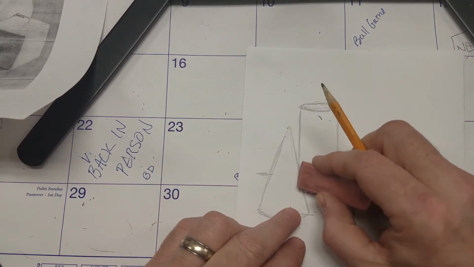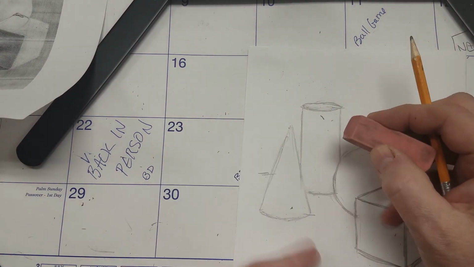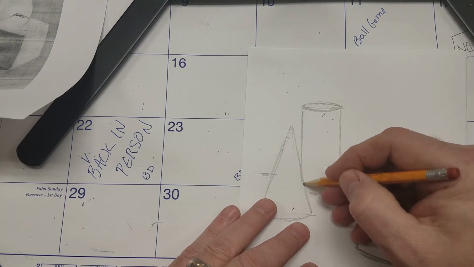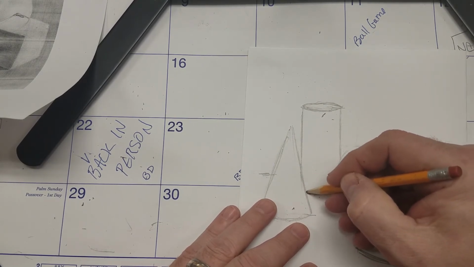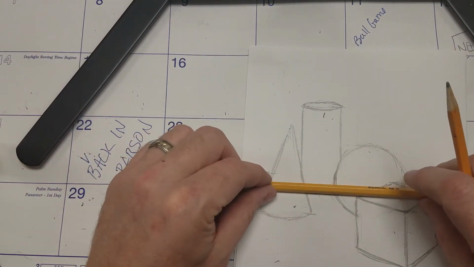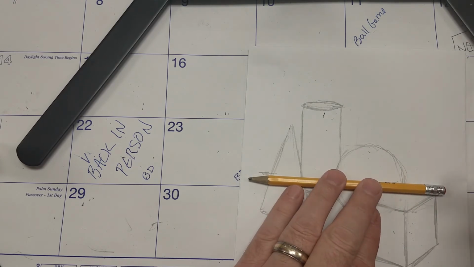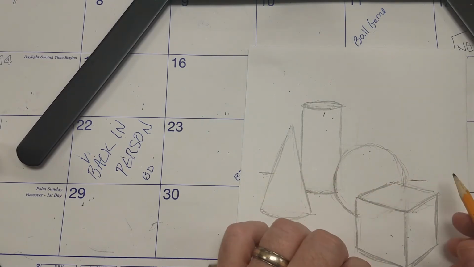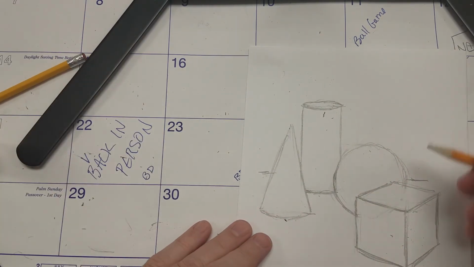I also have to erase, because see, that cone is in front of that cylinder. All right, so there it is on that side. What you could do is use a straight edge or a pencil to go straight across there. That would be the other edge.